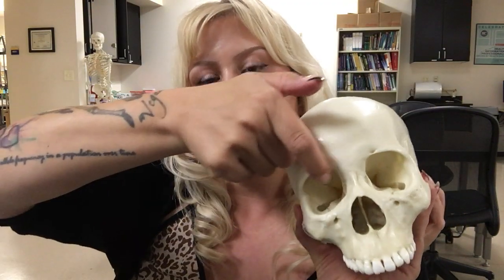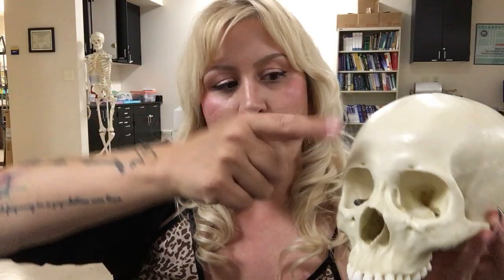The next one, the orbital margin. So literally, you take this edge, you're feeling the edge of the frontal bone right here. Does this edge feel sharp? Like not really, you're not going to cut yourself, right? Does it feel kind of sharp? You're most likely looking at a female.